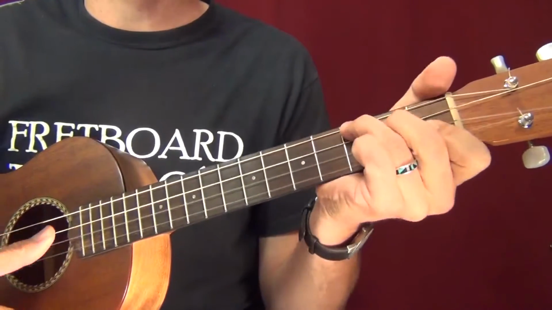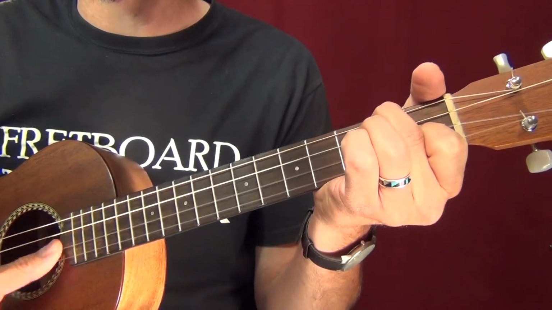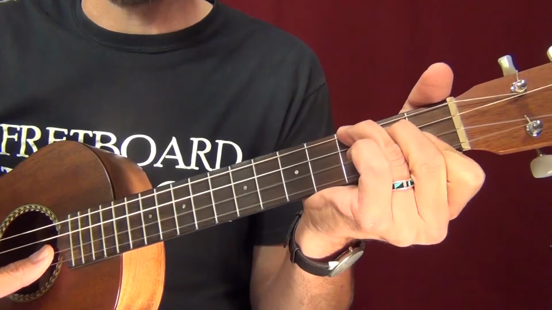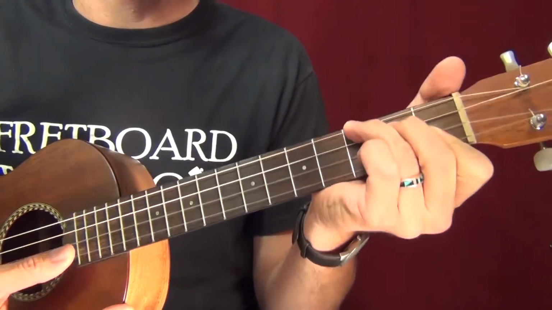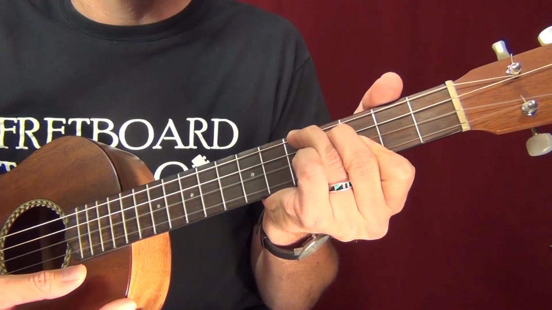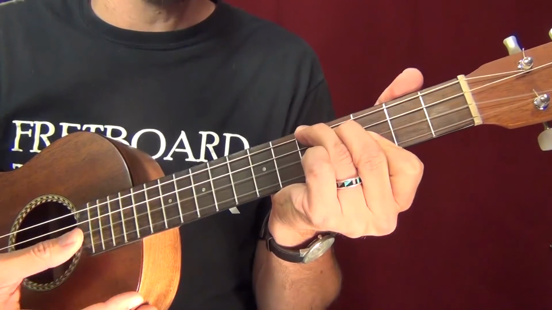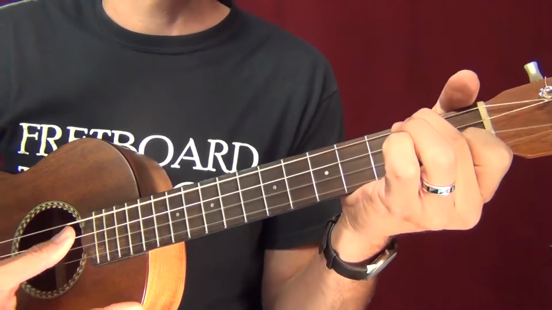So that 1-4-5 is huge, and the way that I describe the 1 is that it's kind of your root or your home base. It resolves the song. The 4 chord kind of pushes you away a bit. The 5 chord has tension, and that tension you want to release by coming back to the 1 chord. So there's still tension.